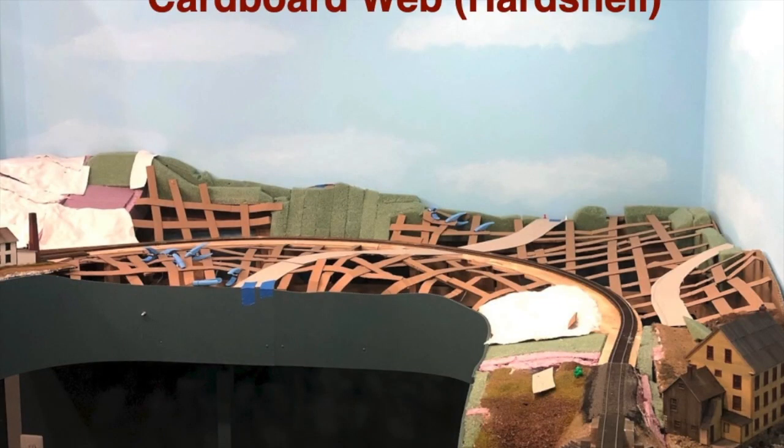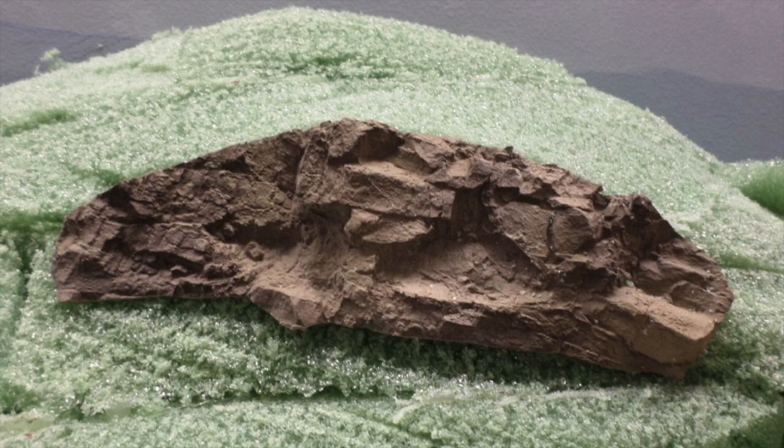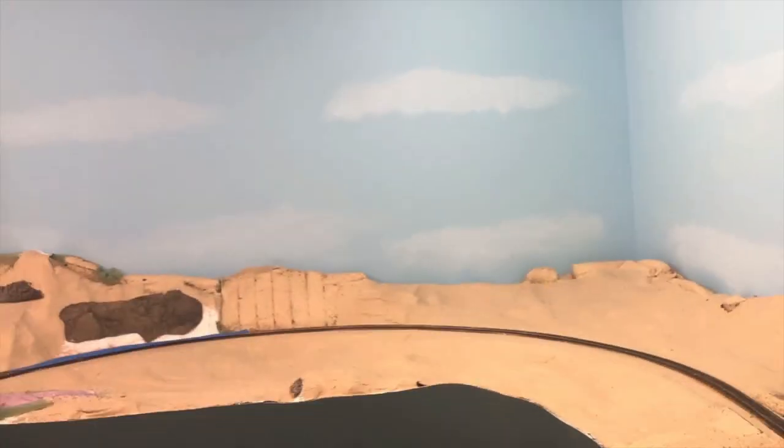For large open expanses of grass, I don't really bother with the foam though. I use cardboard web and a hard shell. For many years, I've used plaster molds for rock outcroppings. Then I discovered this material. This is Cripple Bush castings. These are just rubber rocks, essentially. They're very flexible. They come in a large sheet, and you just trim them out with scissors or a knife, and you just stick them on the landform. Then I like to blend them together, as you see here with this one on the left.